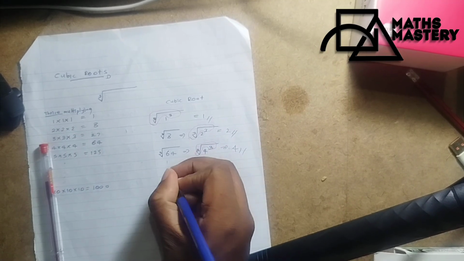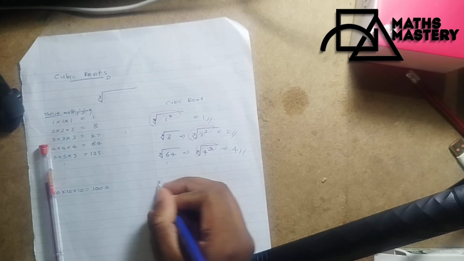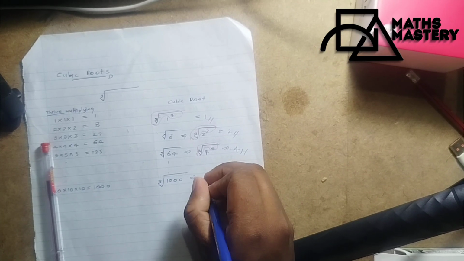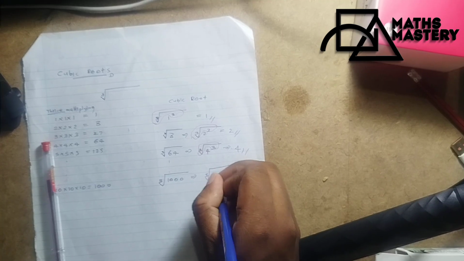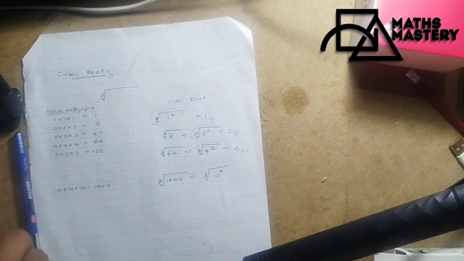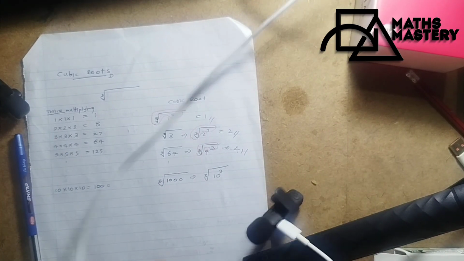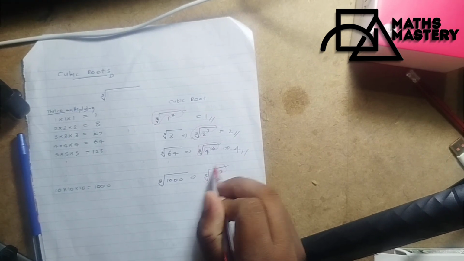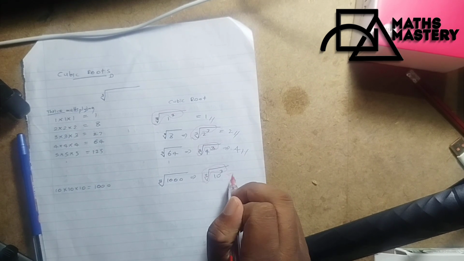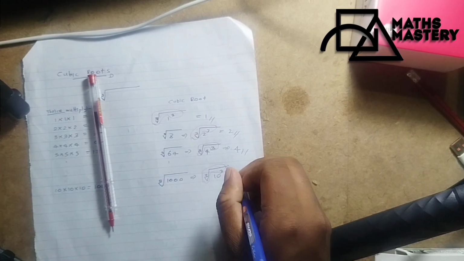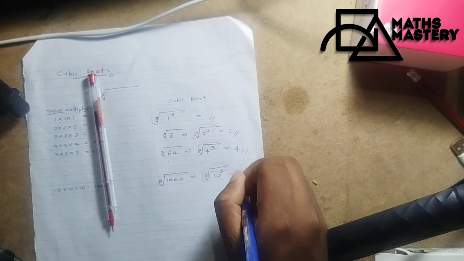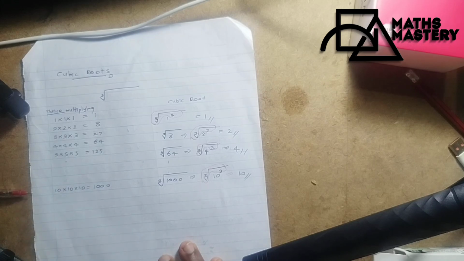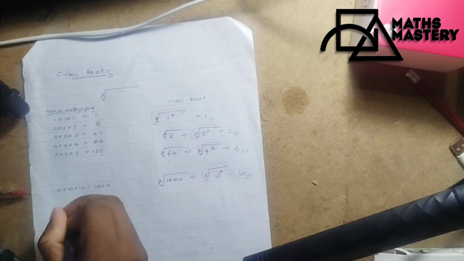Hope you understand. I'll do the last one again. Cubic root of 1000. 1000 can be written as the cubic root of 10 to the power 3. So see here what happens? It cancels, right? So the final answer is what? 10. So this is the theory part of cubic roots. Let's go for the worked example that they have given.